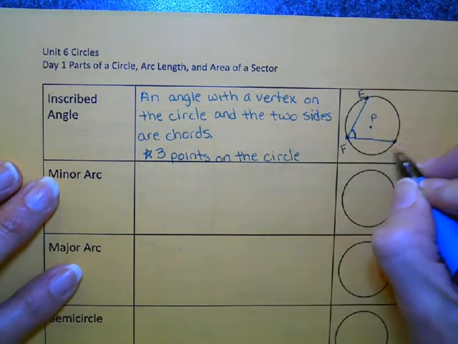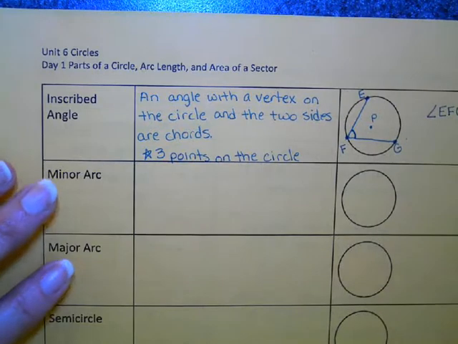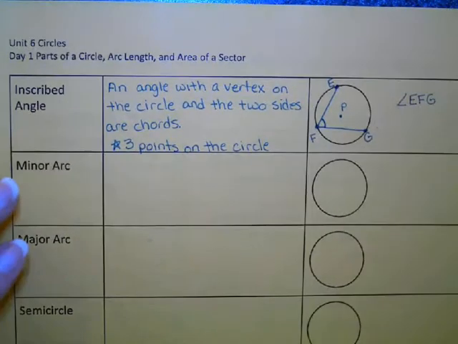So I would say like angle EFG would be an inscribed angle. It's an angle on the circle. Alright, so those were angles. We have an angle at the center or an angle on the circle. Now we have what's called arcs. An arc's like the curvy part of the picture.